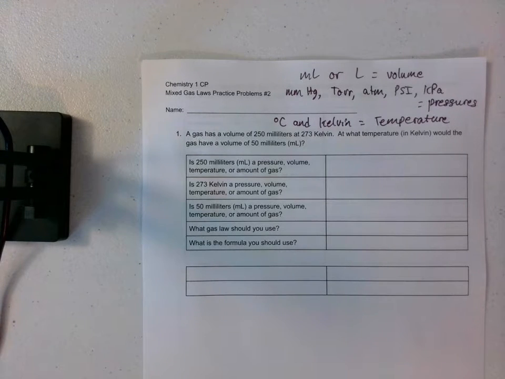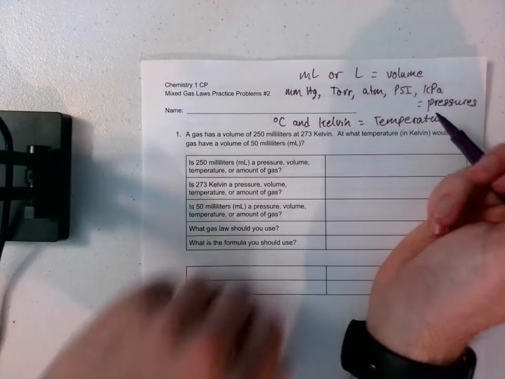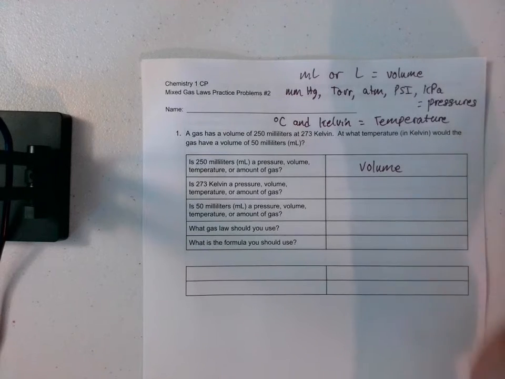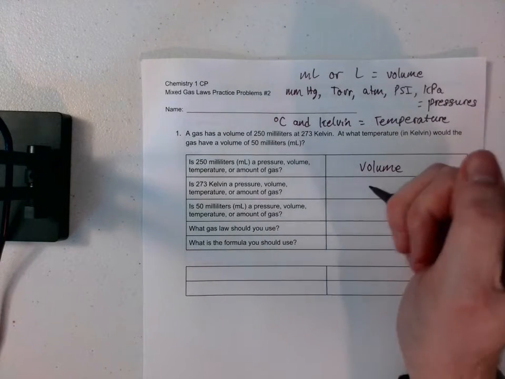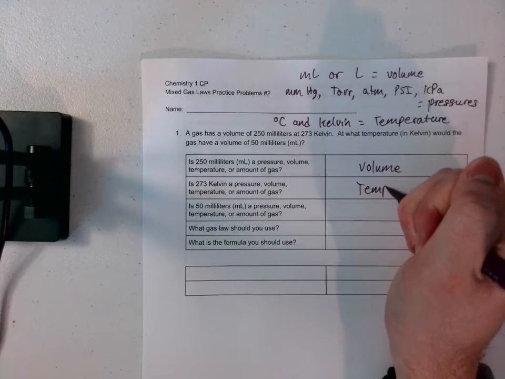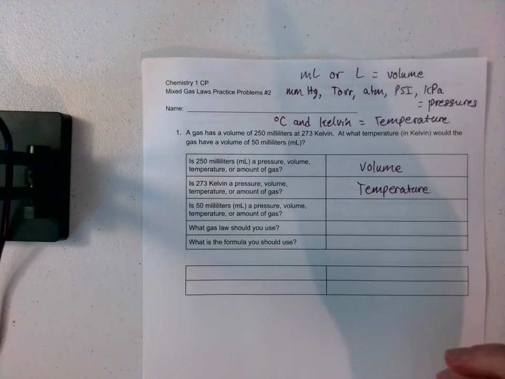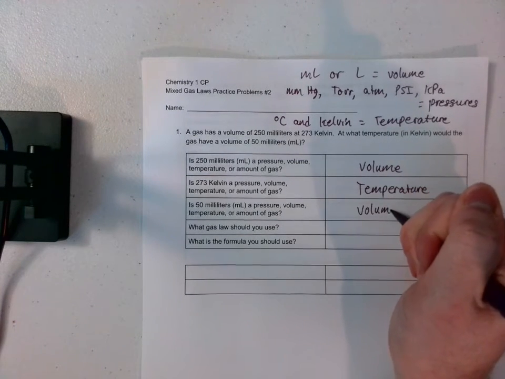So we've got 250 milliliters. I just told you, if it's milliliters or liters, it's going to be a volume. So we're going to put volume here. 273 Kelvin, is that a pressure, volume, temperature, amount of gas? It's going to be a temperature. Is 50 milliliters a pressure, volume, temperature, amount of gas? That is going to be a volume again.